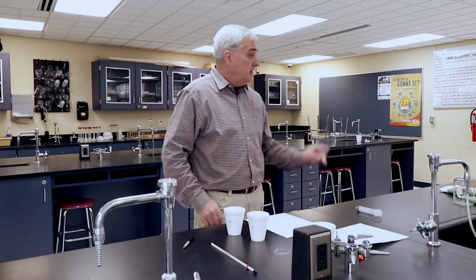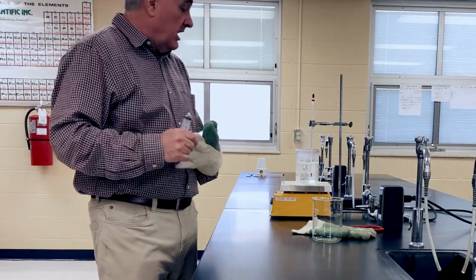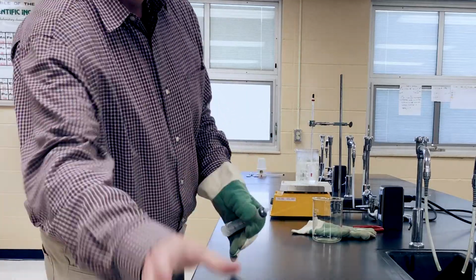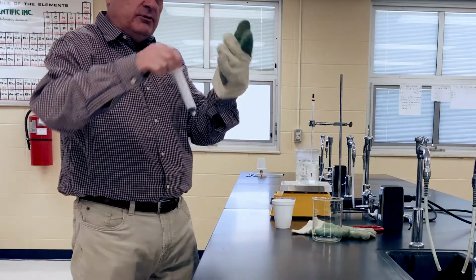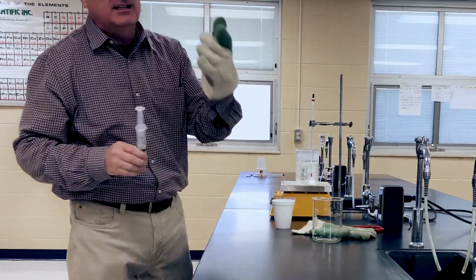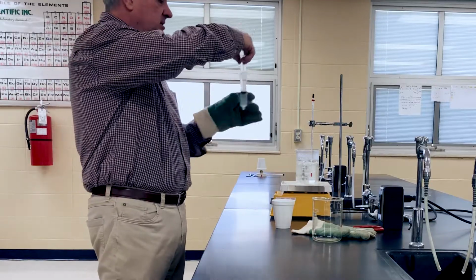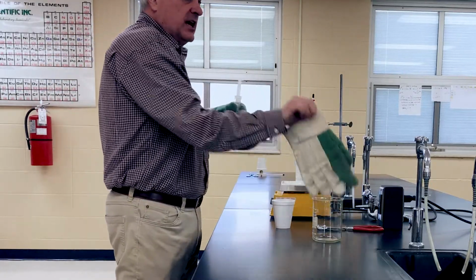All right. I'm going to do the water thing. I have the mass of the cup, the hot water cup. I'm using the glove to protect my hand from the energy, because I don't want to accidentally burn my hand. This hand is going to pull the stopper.